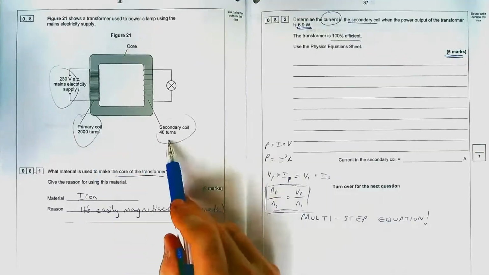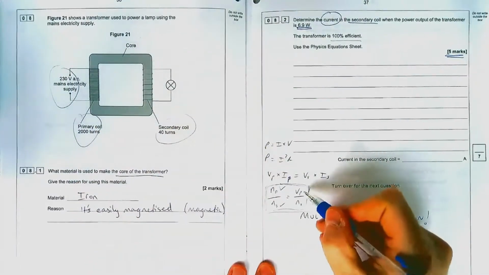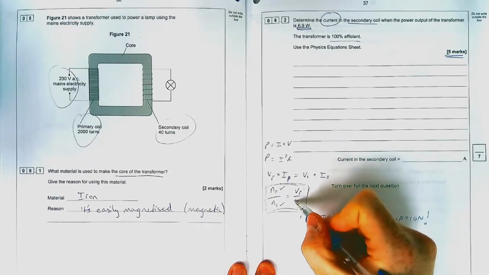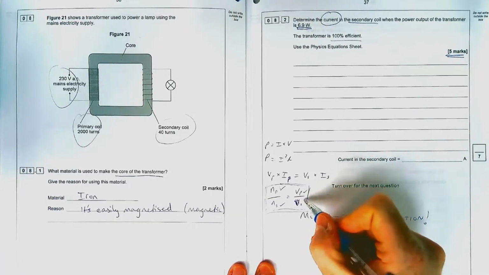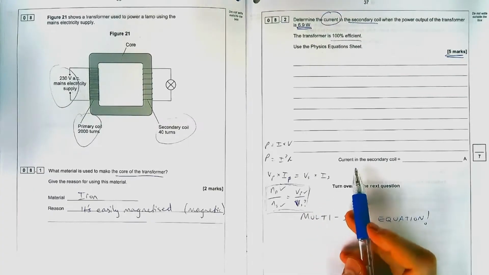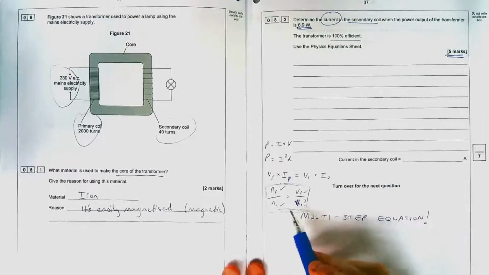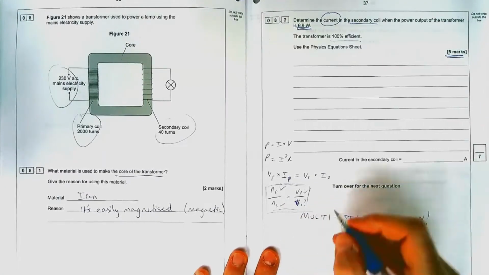So the number of turns on the primary coil divided by the secondary coil equals the voltage, or PD, across the primary divided by the secondary. Real nightmares with this Vs today. Okay, so primary divided by secondary, and looking at my diagram, is 2000 divided by 40. The voltage on the primary is 230, and this is Vs, which I don't know. You could write an X there if you wanted to.